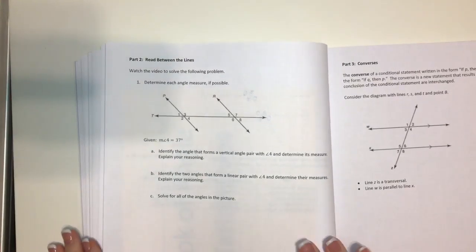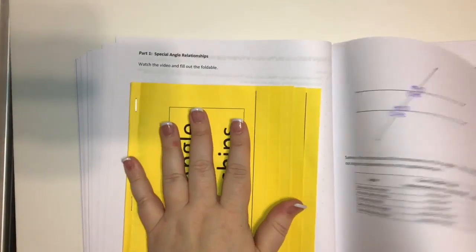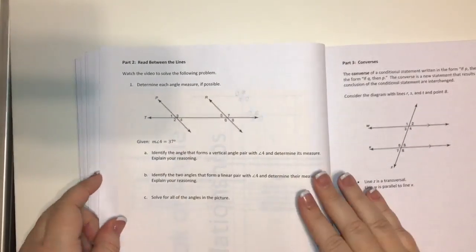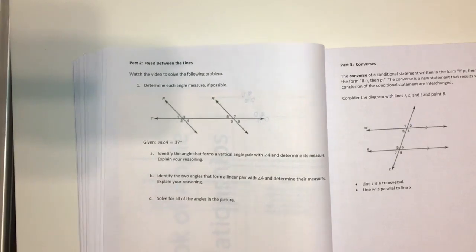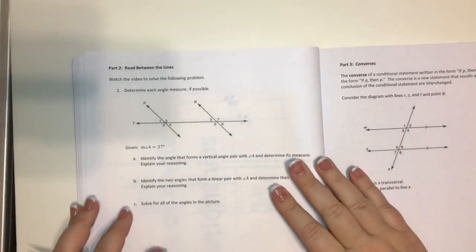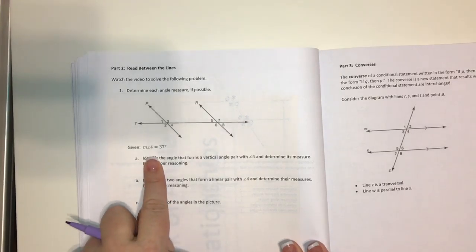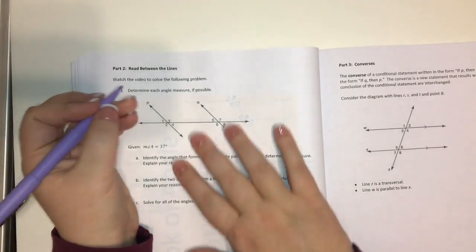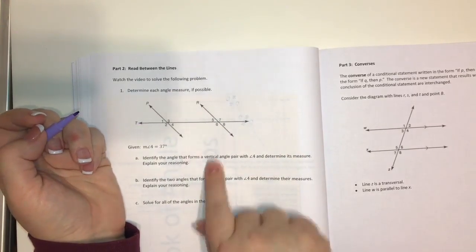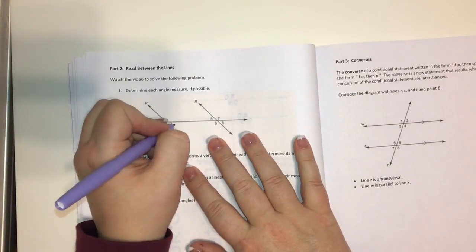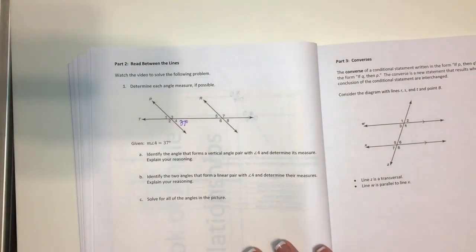Now we're going to use our angle relationships information that we filled out in this foldable right here to solve these problems and determine each angle measurement. So it says determine each angle measurement if possible. So given that the measure of angle 4 is 37 degrees, we want to identify these three things. So I'm going to go ahead and on angle 4 put 37 degrees in here. That just helps me keep it straight.